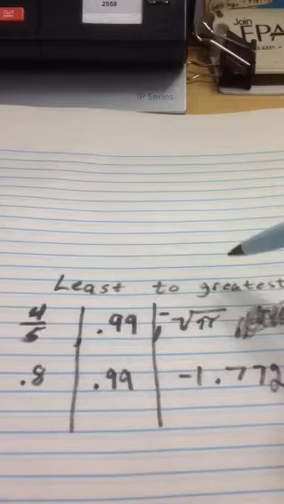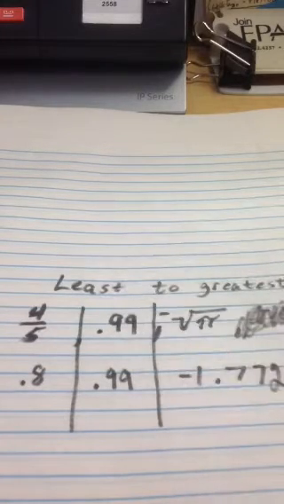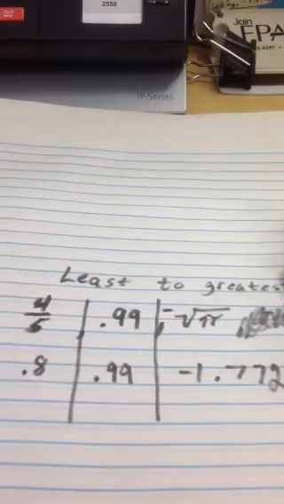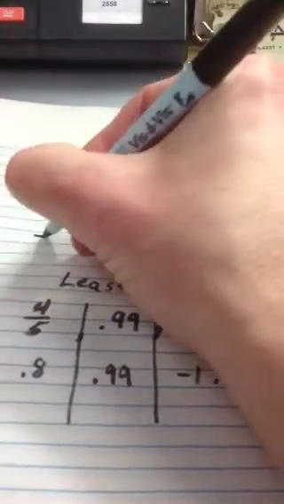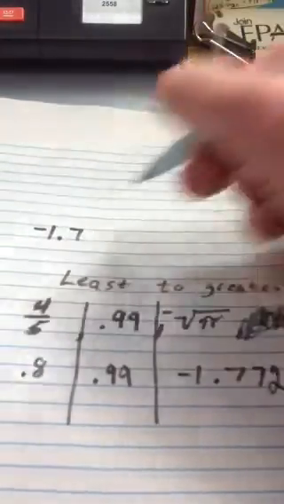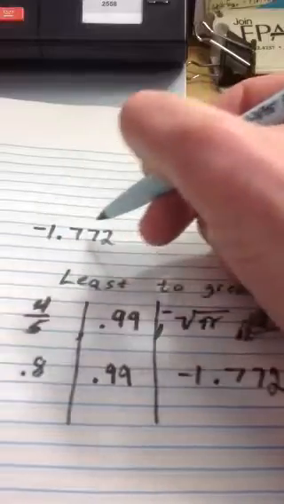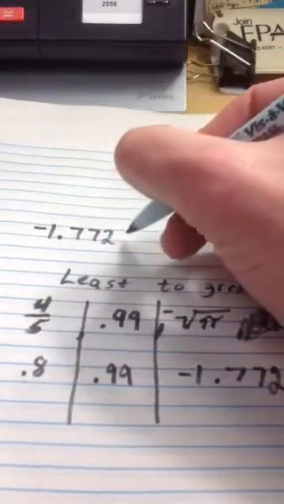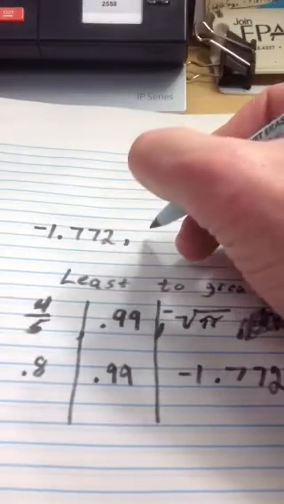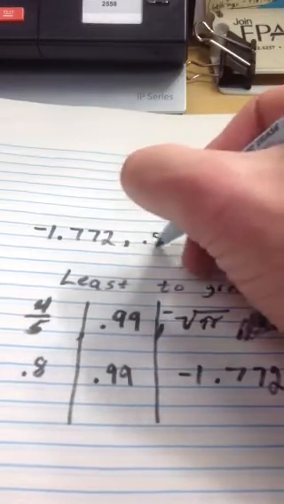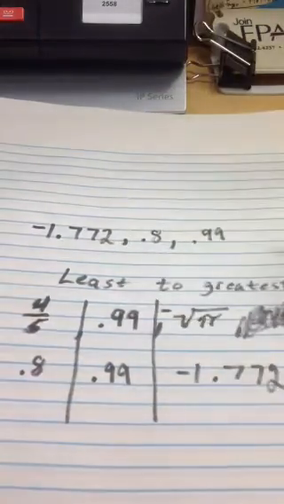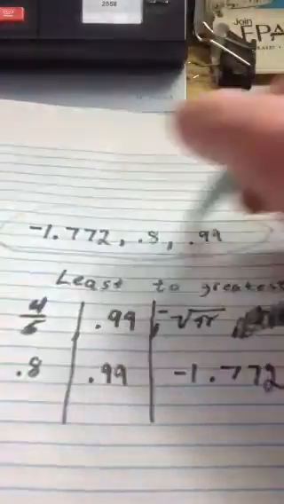Always pay attention. Is it least to greatest or is it greatest to least? Well, this is least to greatest. So which is our smallest number on there? Hopefully some of you are saying negative 1.772. This negative value makes it the smallest. Our next biggest number is, I hope you're saying, 0.8. Then our next biggest is 0.99. So there is least to greatest.